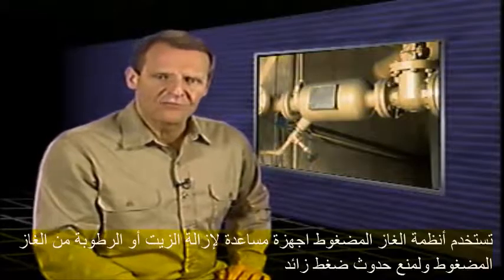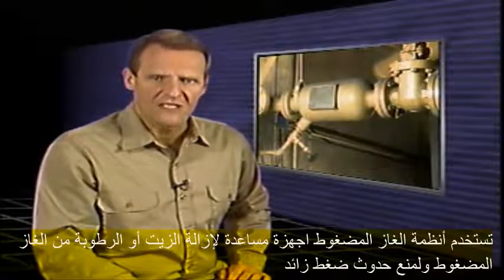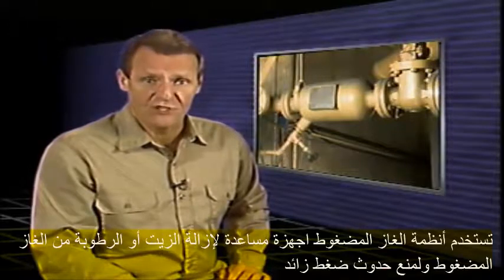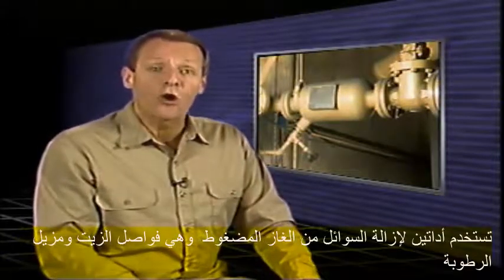Compressed gas systems use auxiliary devices to remove oil or moisture from compressed gas and to prevent overpressurization. Two devices that are used to remove liquids from compressed gas are oil separators and demisters.